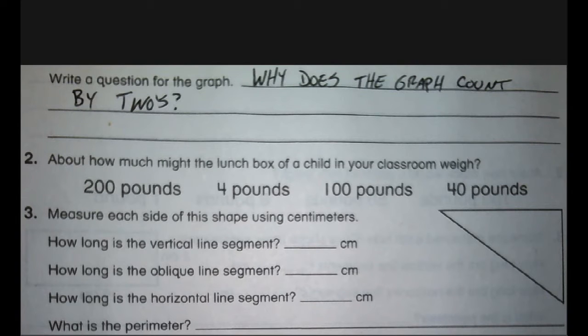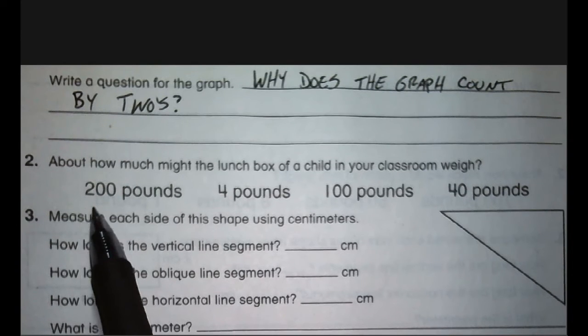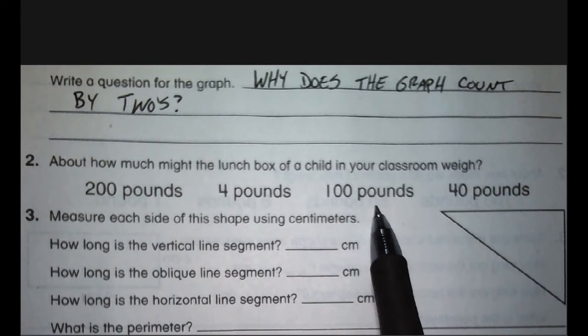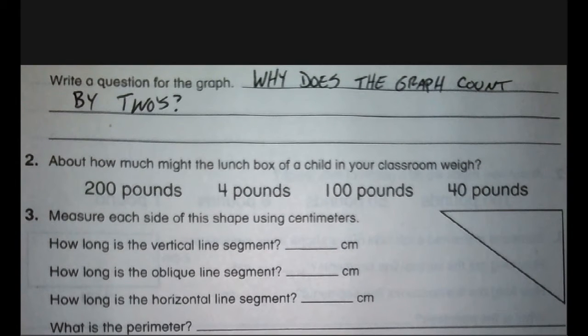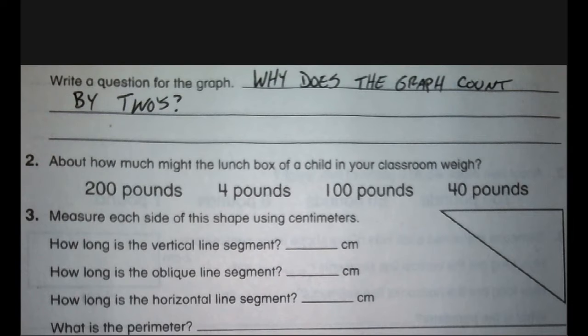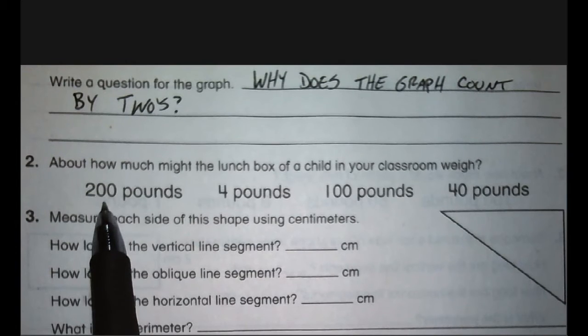One thing to keep in mind too, if you notice, you've got some pretty interesting numbers here. You've got 200 pounds, 4 pounds, 100 pounds, and 40 pounds. Okay? The higher the number, the more it's going to weigh, the heavier it's going to be. So, we're talking about a lunchbox here. And I'm going to tell you right now, in all of my experience as a teacher and a former student, I have never ever dealt with a 200-pound lunchbox. Didn't happen, probably won't happen.